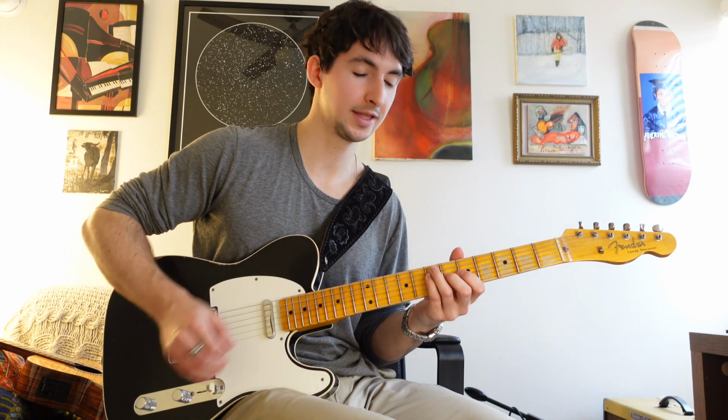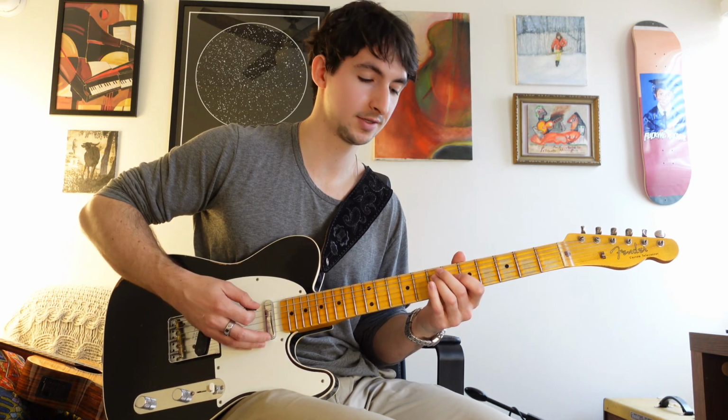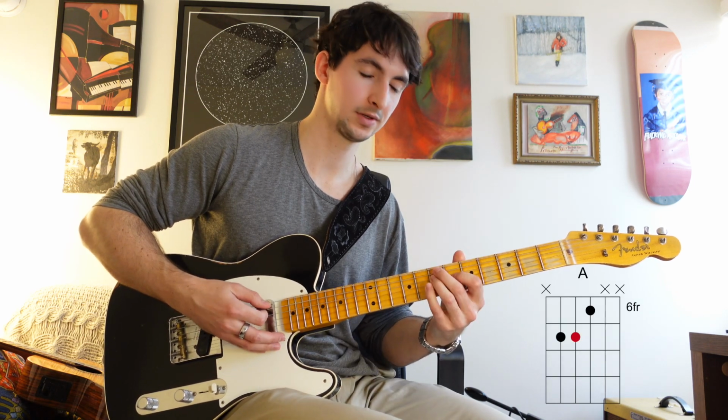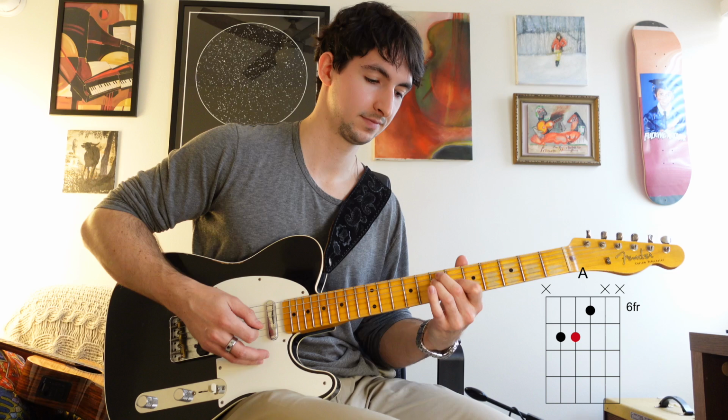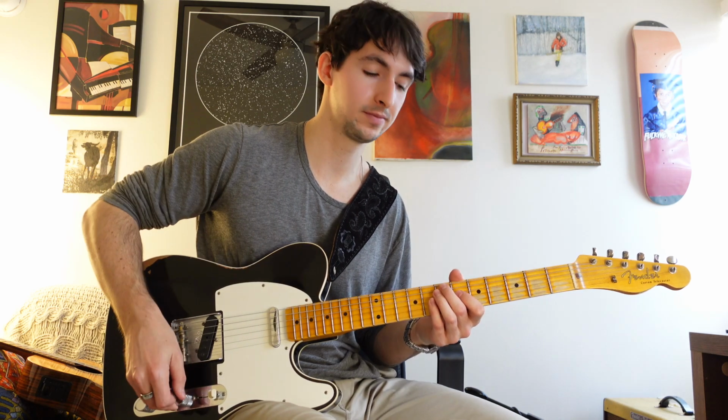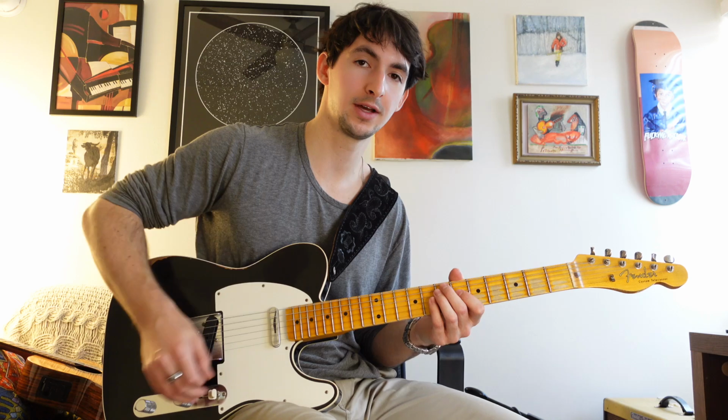The next one on the A, D, and G string looks like this. You can play like this or like this. And that's a 5, 1, 3 triad. Your root, or your 1, is in the middle there on the D string.